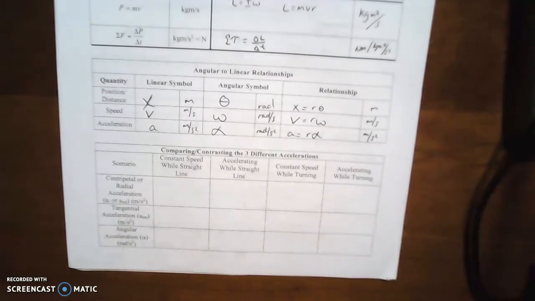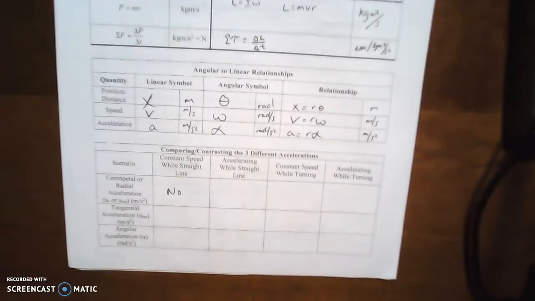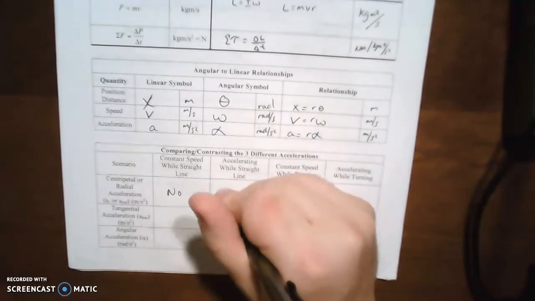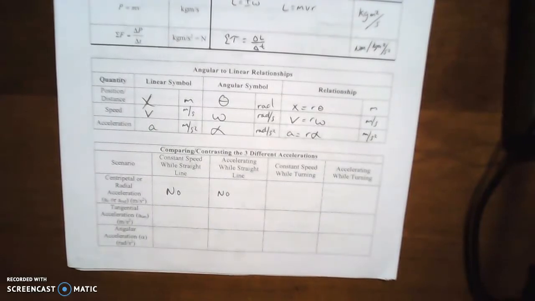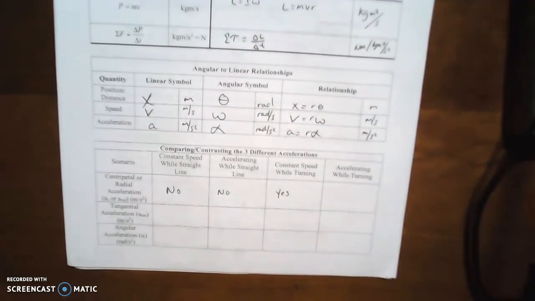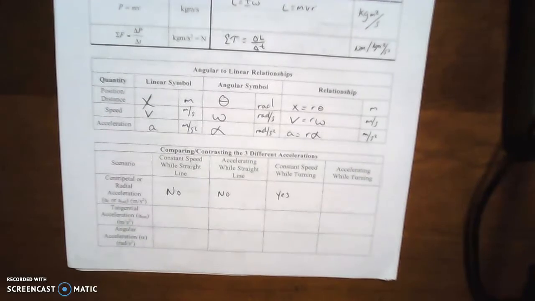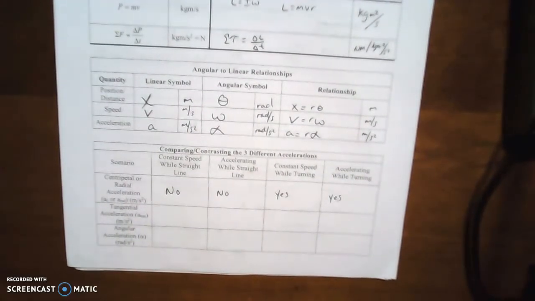So if we're having centripetal acceleration, for the very first part of our unit, the object will not have a constant linear speed, nor will it have a constant linear acceleration, because it's constantly changing its angle. However, this does maintain a constant tangential speed, and it has a consistent acceleration towards the center.